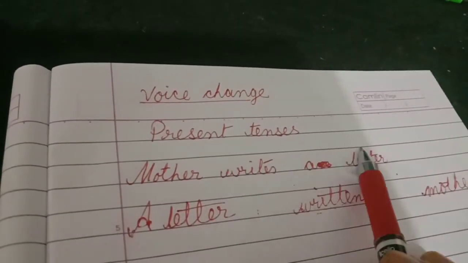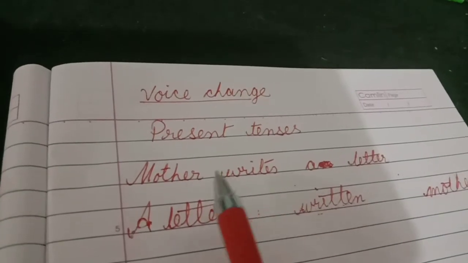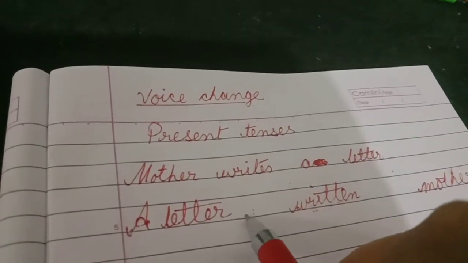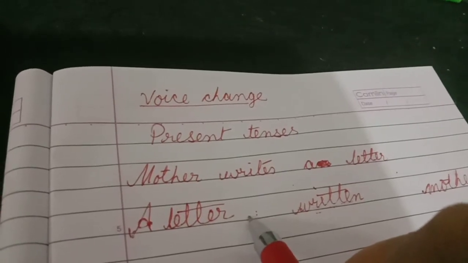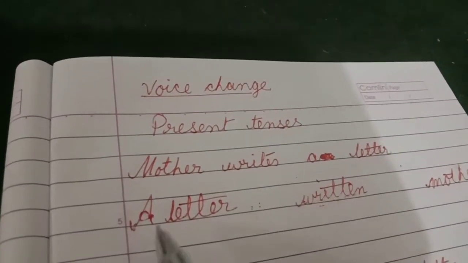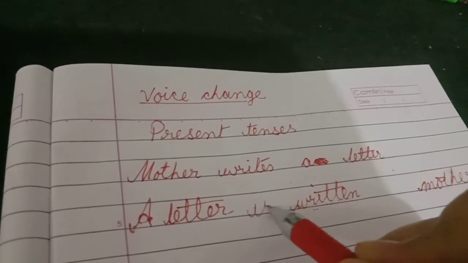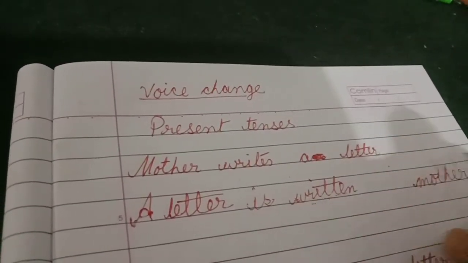Now since this sentence is in simple present tense, we will add a simple present helping verb, right? We'll add a present helping verb. So a letter is singular, so we'll add a singular verb, is. A letter is written mother.